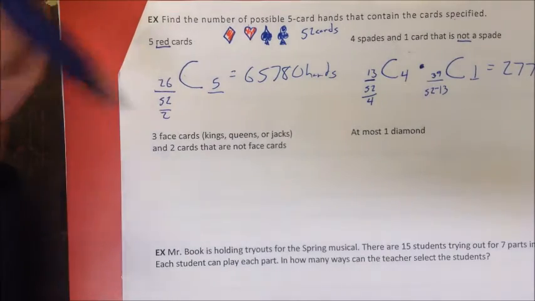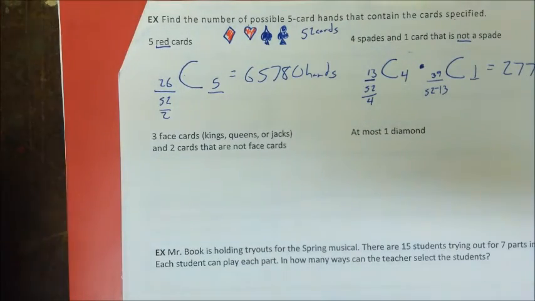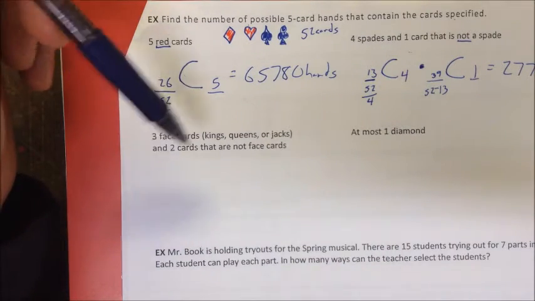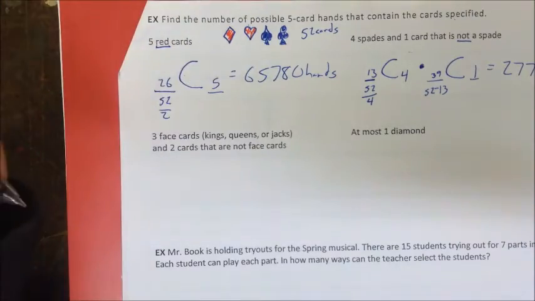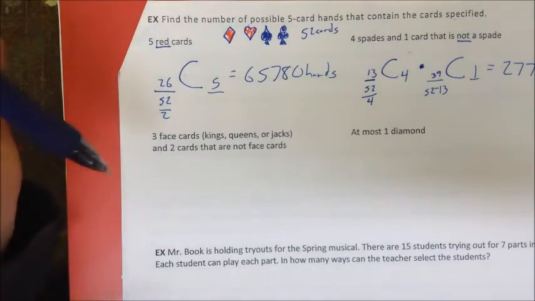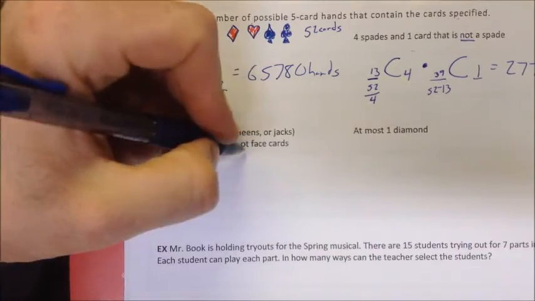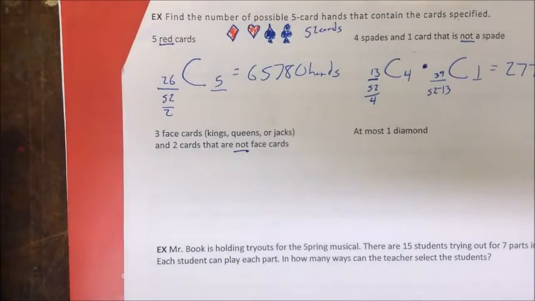Now, when I say face cards, a lot of times people ask me about ace. Ace does not have a face. There are no eyes, no nose, and no mouth. So the only face cards are the ones that have faces: kings, queens, and jacks. So we have 3 face cards and 2 cards that are, once again, not face cards. This word "not" is really going to come up a lot in our probability discussion, and it's going to be powerful. So it's good to get used to it now.